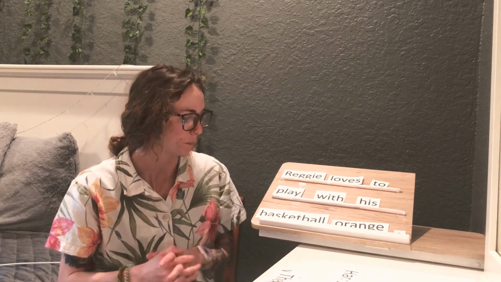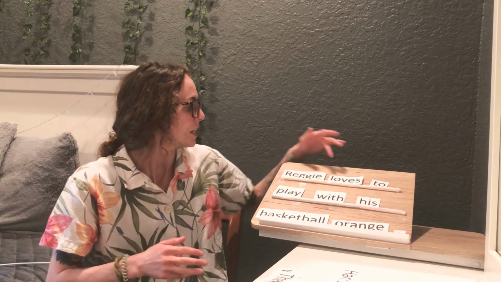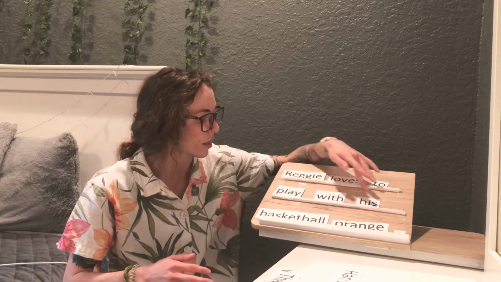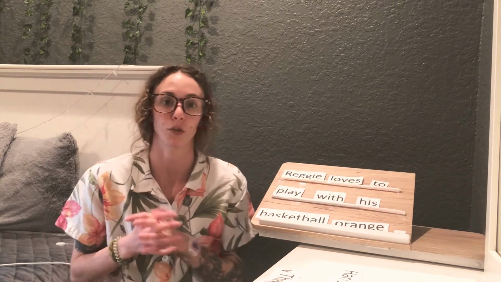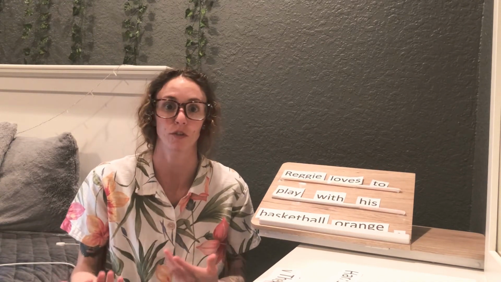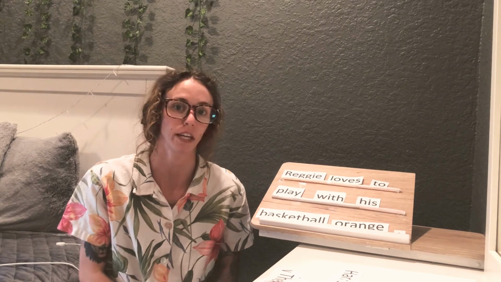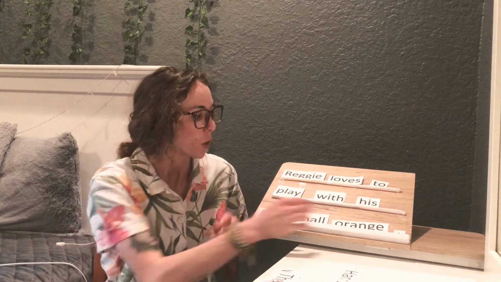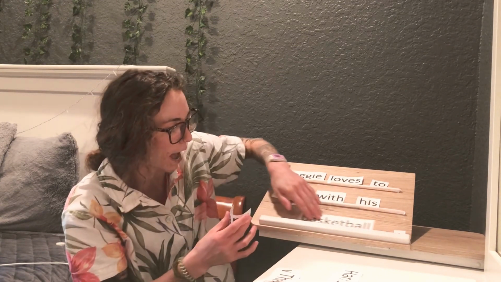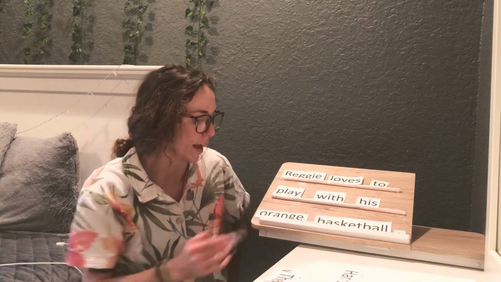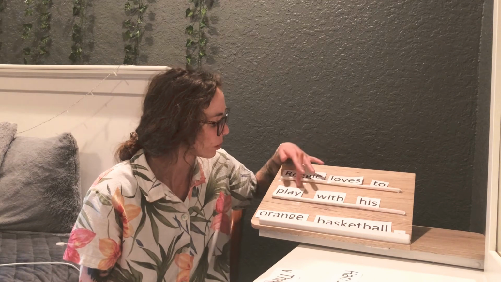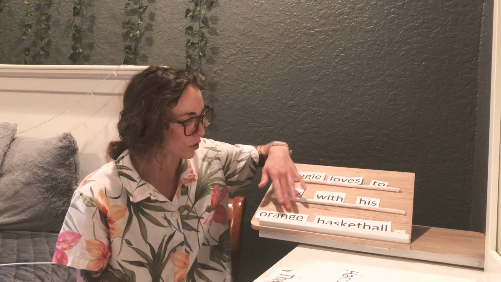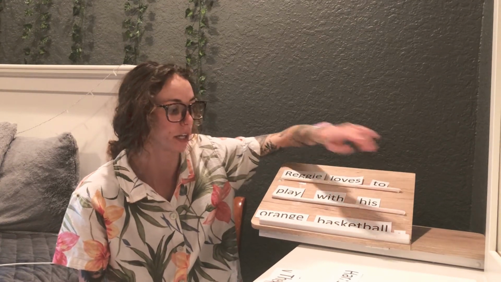So for example, Reggie loves to play with his basketball orange, period. In this situation, I would confirm with the student that this is correct in their native language, but in the English language, again, we place the adjective before the noun so that the sentence would read like this. Reggie loves to play with his orange basketball, period.